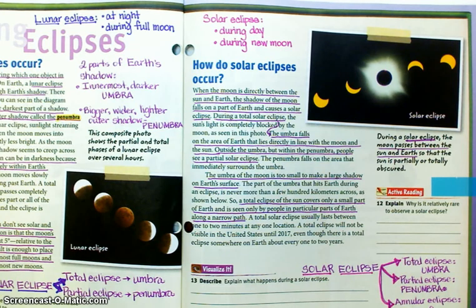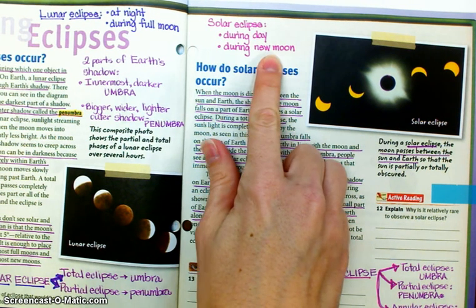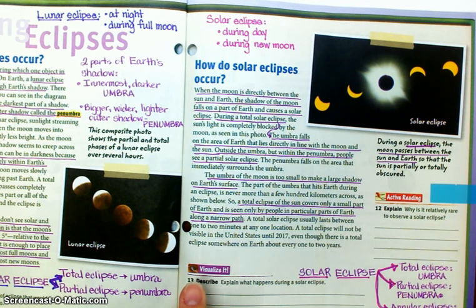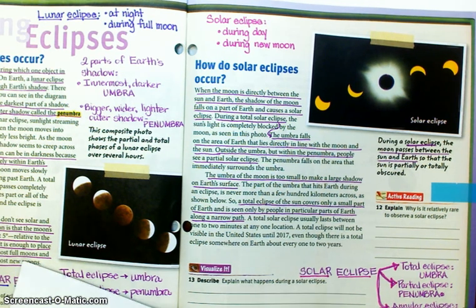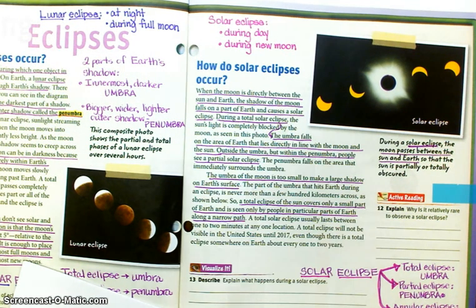All right, number 20 is your other question about eclipses, and it says select all of the following that are true about solar eclipses. So you could select as many answers as you felt were correct. So look at your information about a solar eclipse. Number 1, it occurs during the day. Number 2, it occurs during new moon. During new moon, remember, the moon is in between the Earth and the sun. So F is not true because it occurs at a new moon, not a full moon.